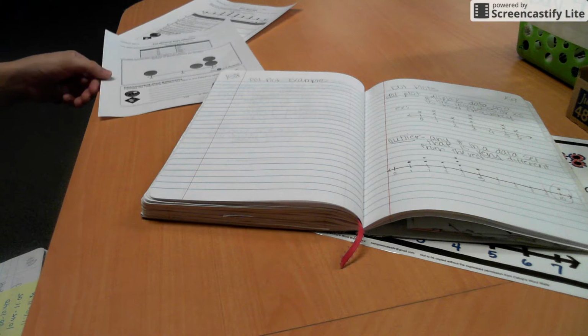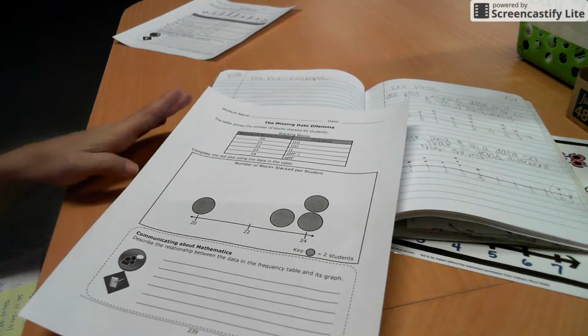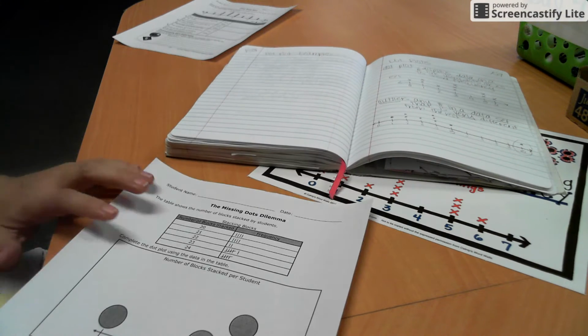Okay, so we're going to focus on 158, but in order to do that, we're going to use this sheet called the Missing Dots Dilemma. So go ahead and get that one and write your name on it.